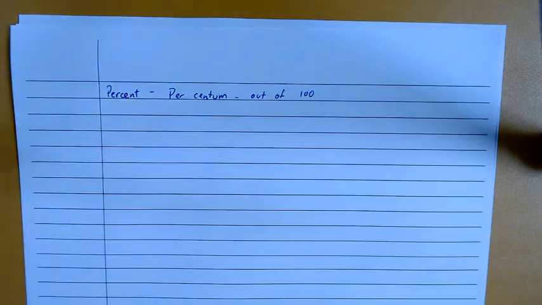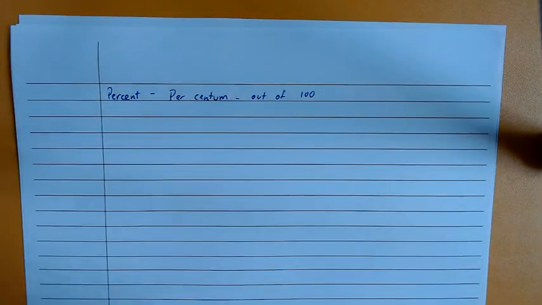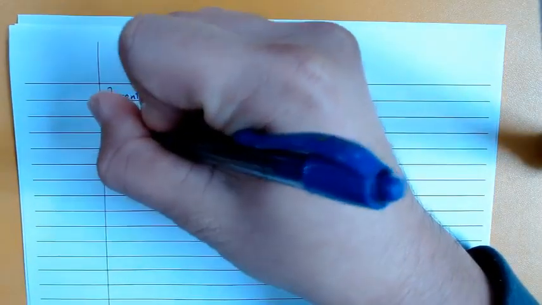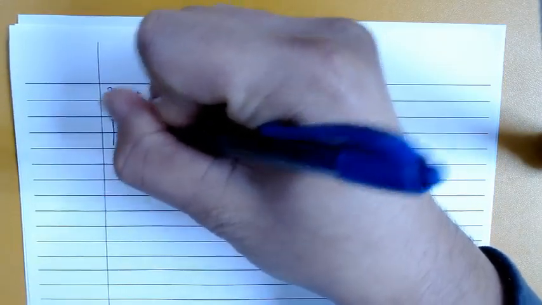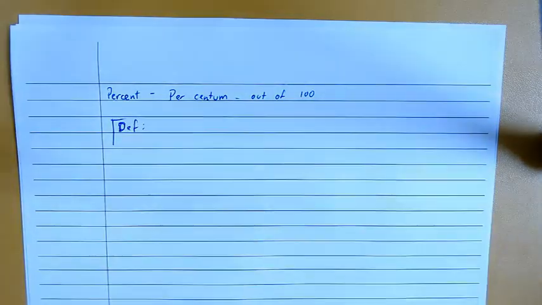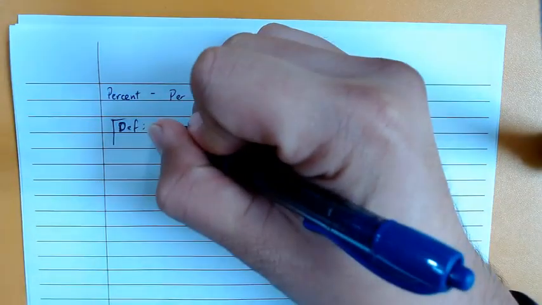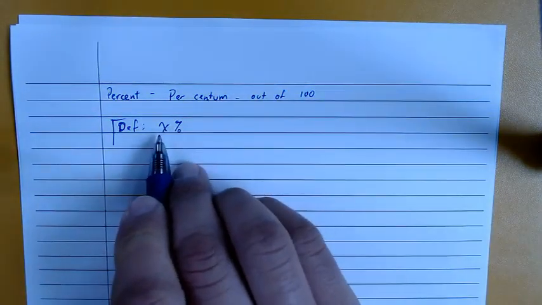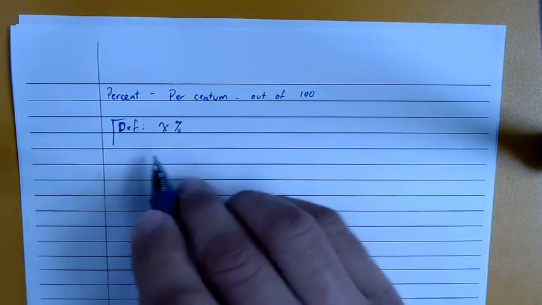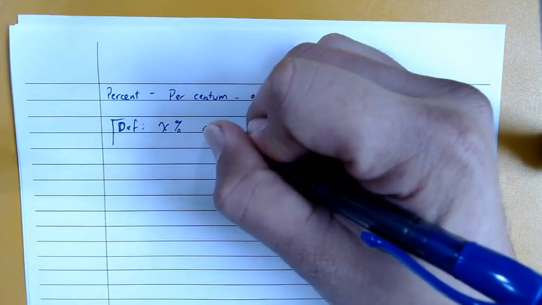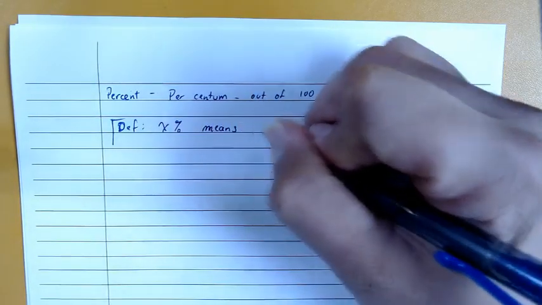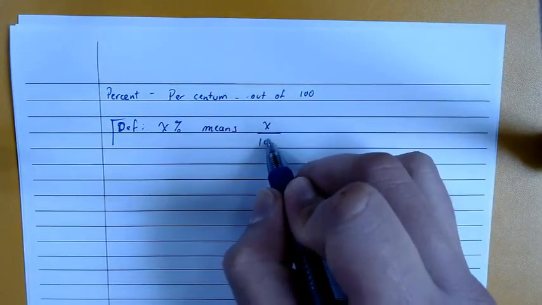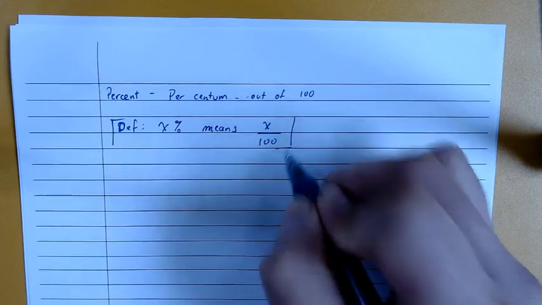Let's give it a little bit more formal of a definition. We'll write that separately here as a definition. X percent, where X is just some number, 5%, 10%, 24%, means X out of 100. Or in other words, the fraction X over 100. Okay.